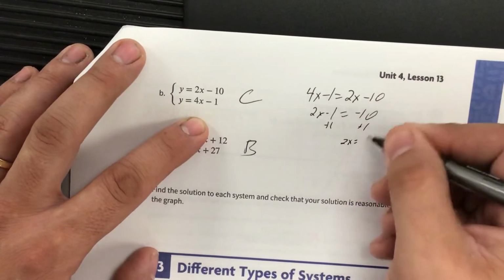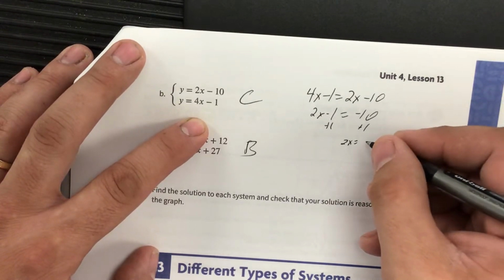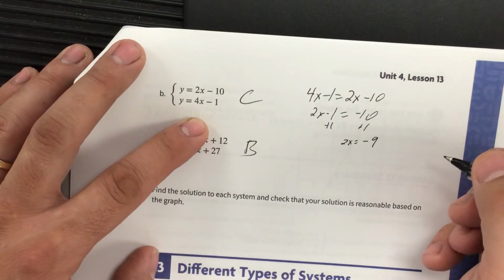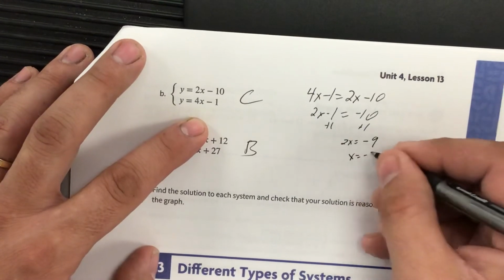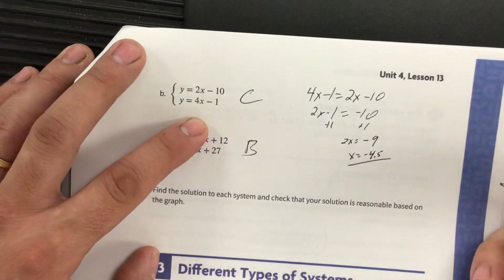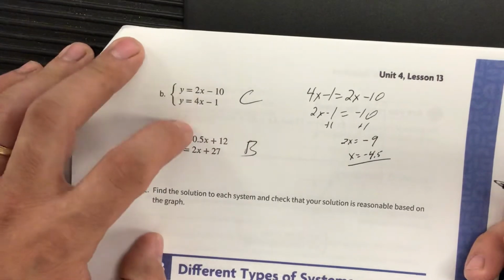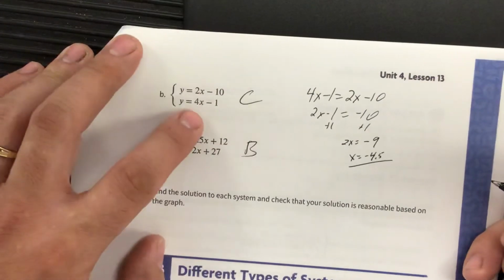What's negative 10 plus 1? Negative 9. Negative 10 plus 1 is negative 9. Divide by 2, negative 4.5. So again, that's your x-coordinate. It's only half of it. You have to pick which one you want to plug it into to get the y. The top one.